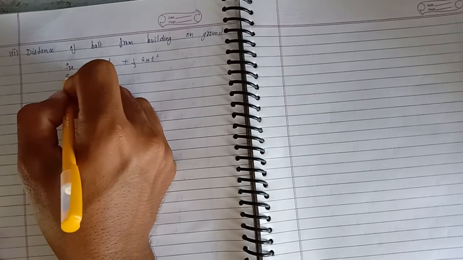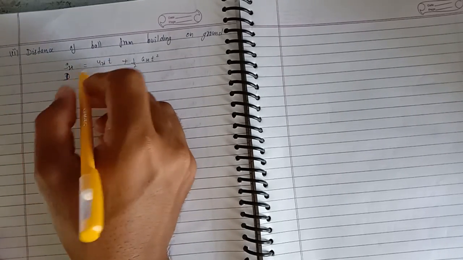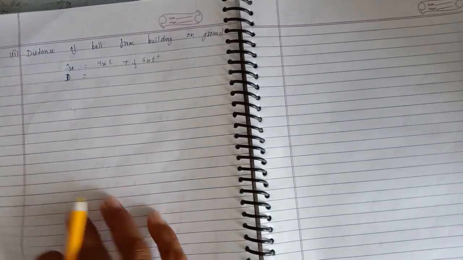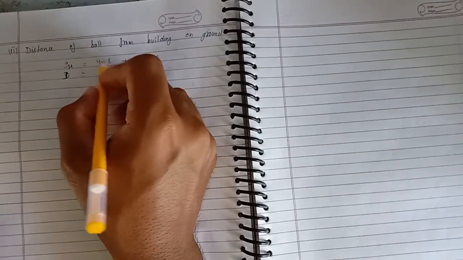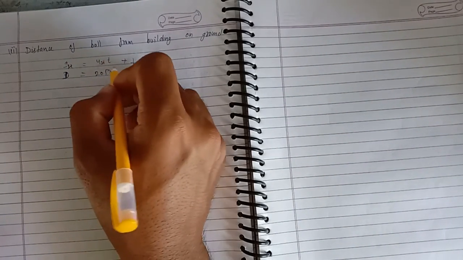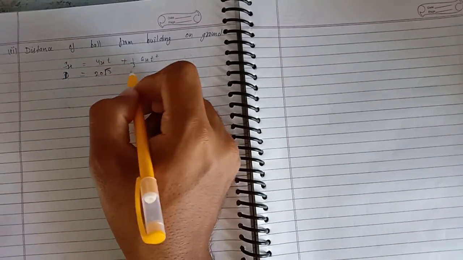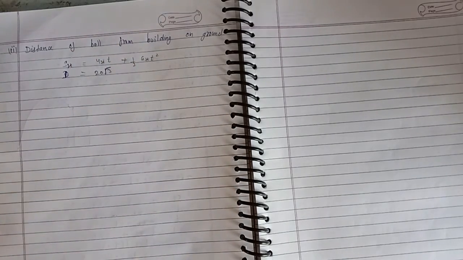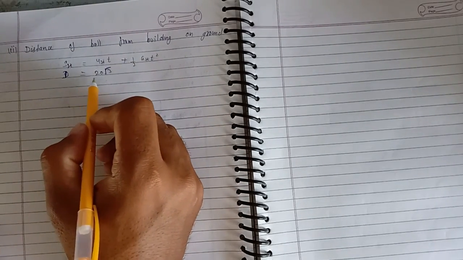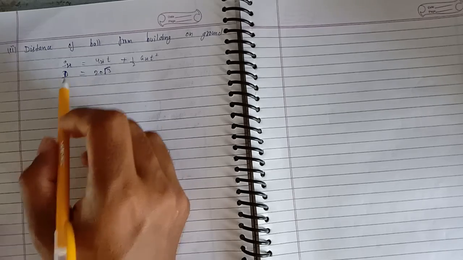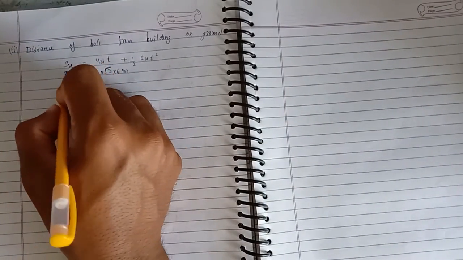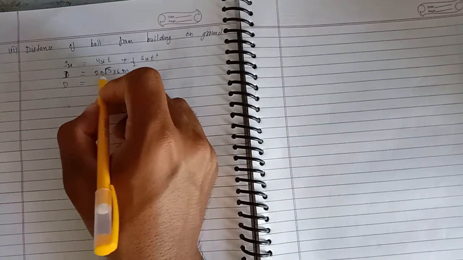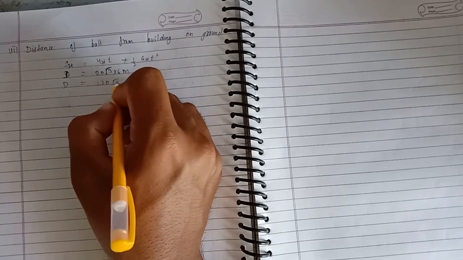Sx, which we take as d, equals ux, which is 20 root 3, times t, where ax is 0. So the distance from the building is 20 root 3 meter into 6. The complete distance is 120 root 3 meter.